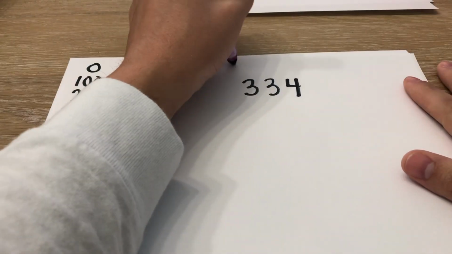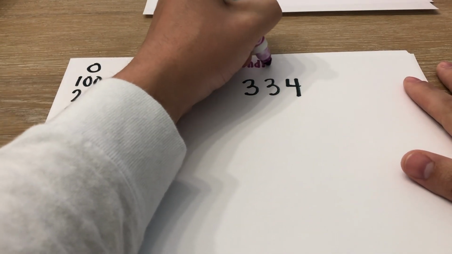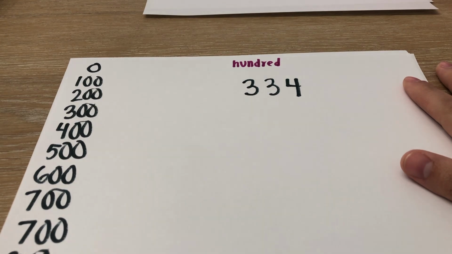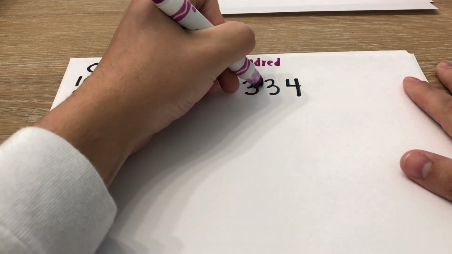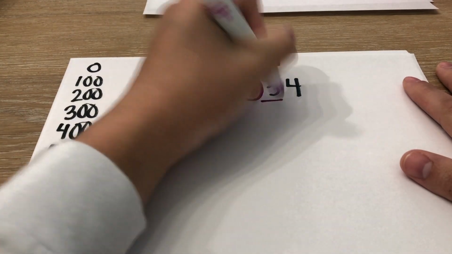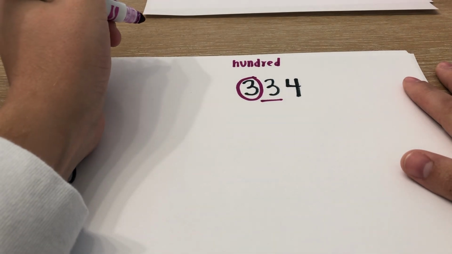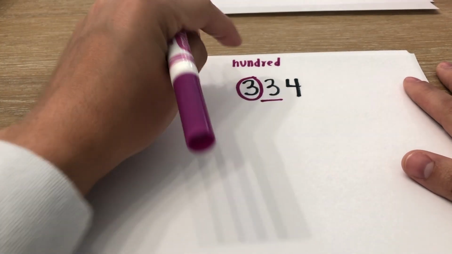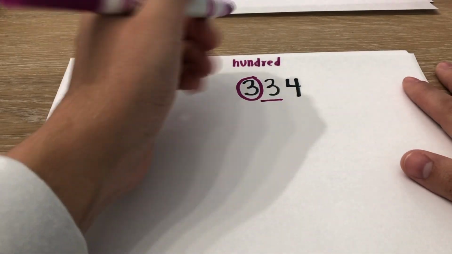So if we're rounding to the nearest 100, we need to circle our 100. So find the place value. Here it is, circle that digit. Move to the right and underline "get it." 0 through 4, the number stays the same. So this number is going to stay the same.